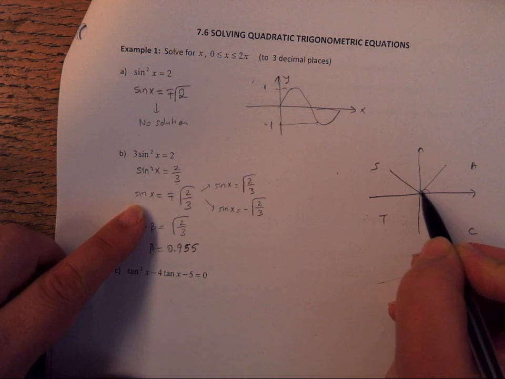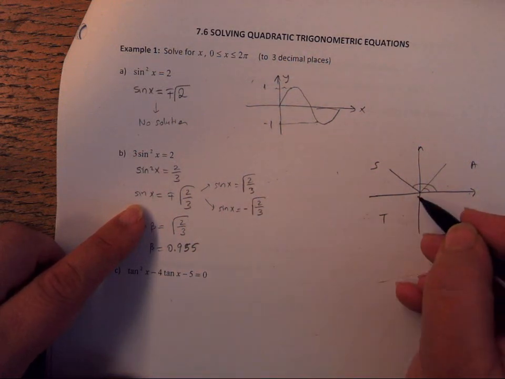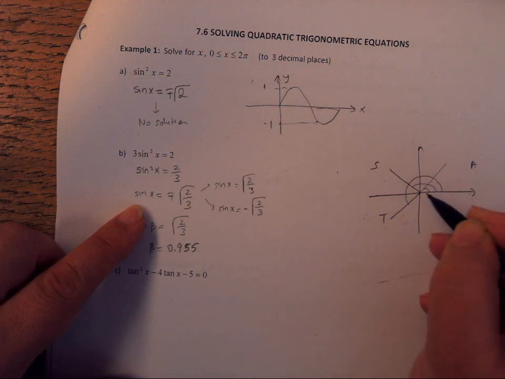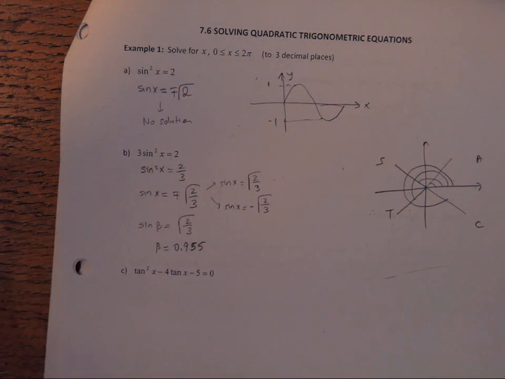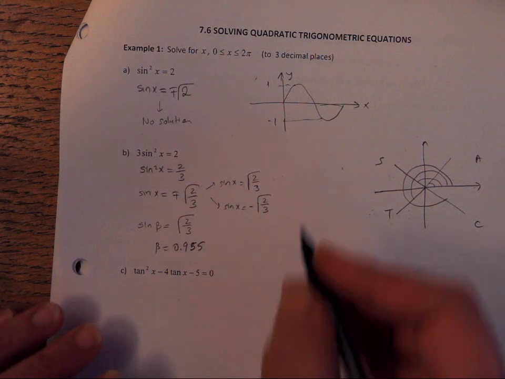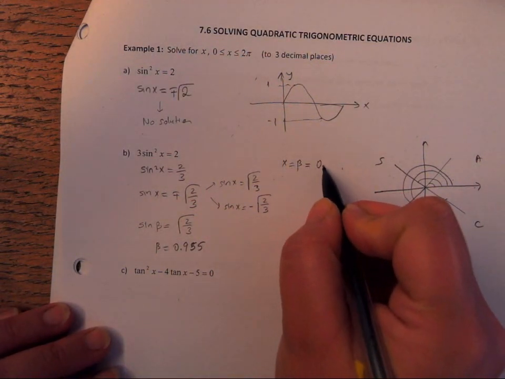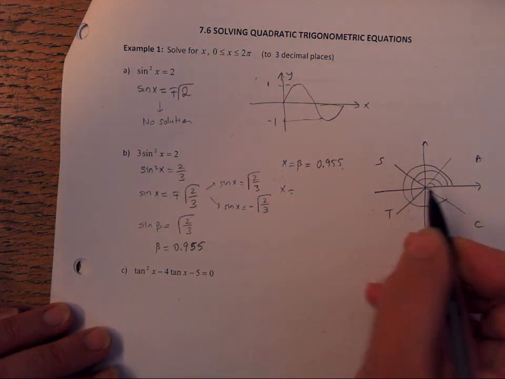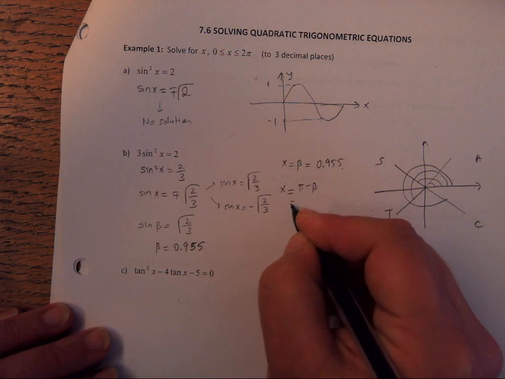When sine x is negative, you get the angle in quadrant 3 and quadrant 4. So this time you get 4 angles. One of them is equal to beta, which is 0.955. The one in quadrant 2 is going to be pi minus beta.